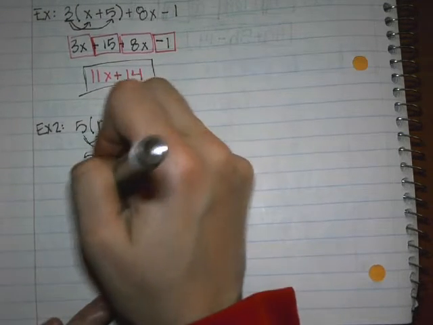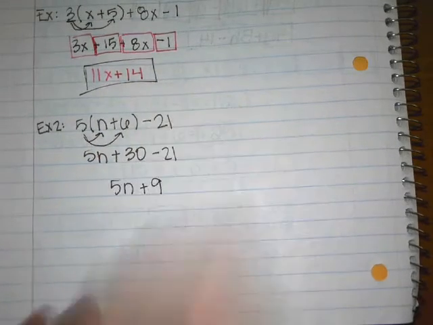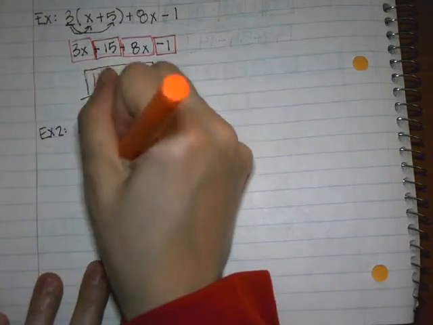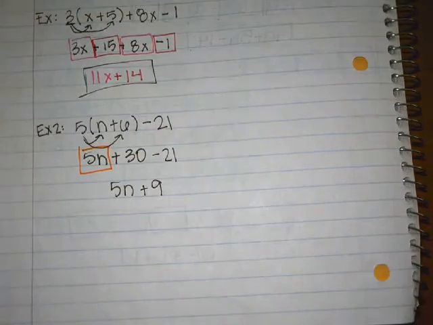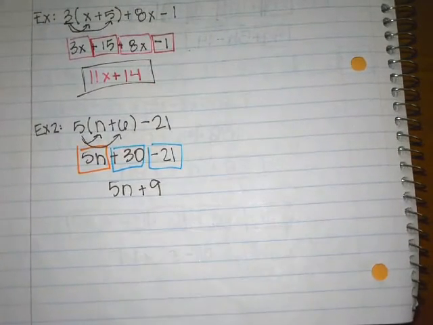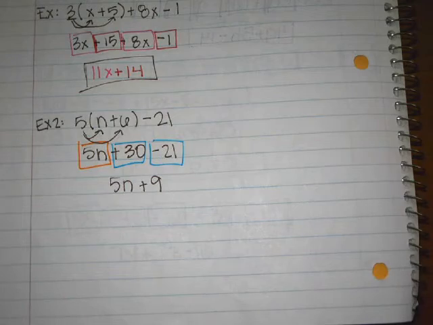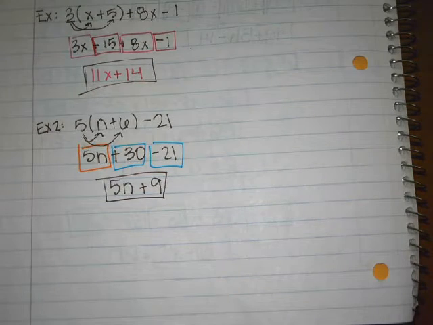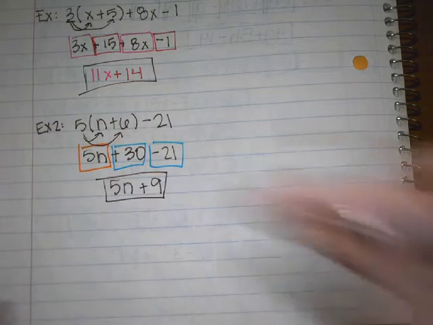I got 5n plus 9. Correct, because this 5n, guys, is going to stay the same because there's nothing to combine with it. And then I have 30 minus 21, which is 9. So 5n plus 9 is my answer. Hattie. For this lesson, yes. Yep. Yes, good question. Let's do example 3.